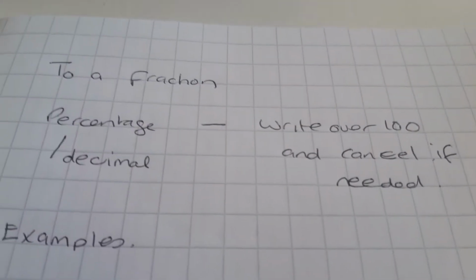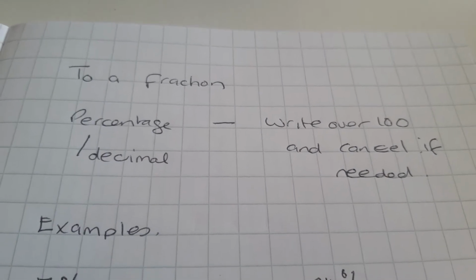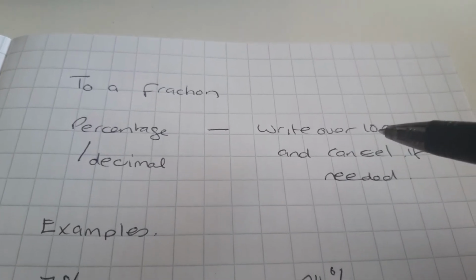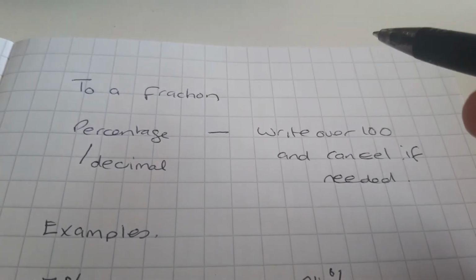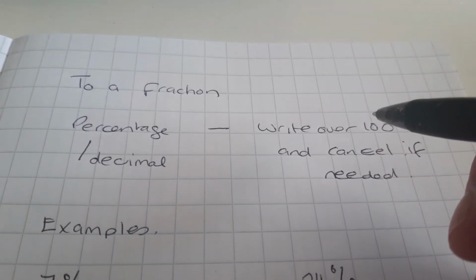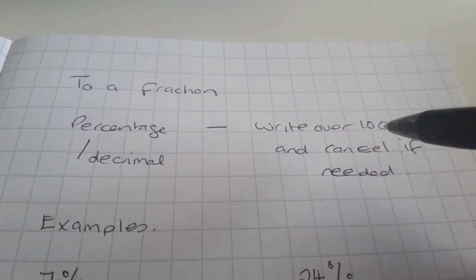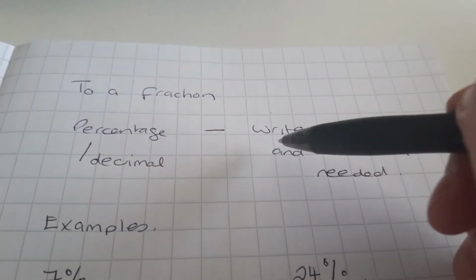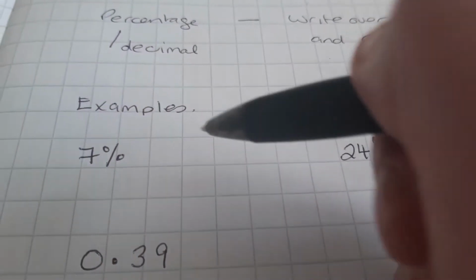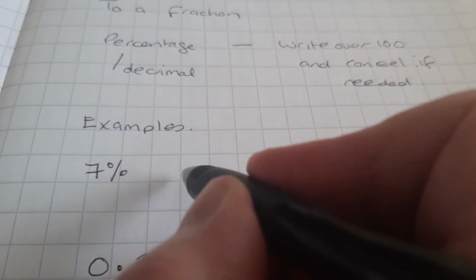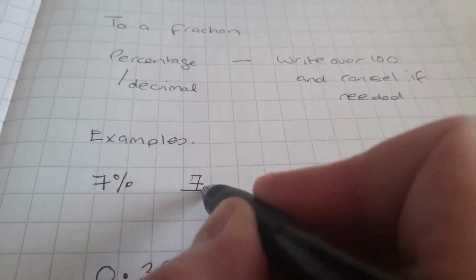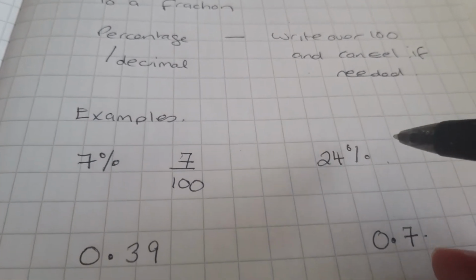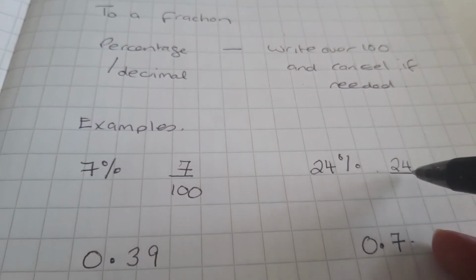Okay, next we're going to talk about going from a percentage to either a fraction or a decimal. You can make the fraction over 100 and cancel it down, or you can just use your calculator and divide the top by the bottom, okay? So for example, 7% into a fraction is just 7 over 100. Just write it over 100, and that's it done. 24% is just 24 over 100.